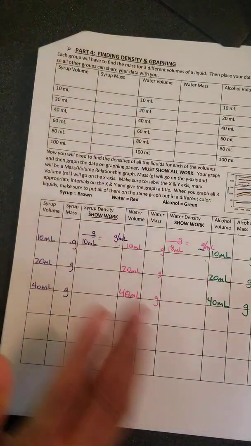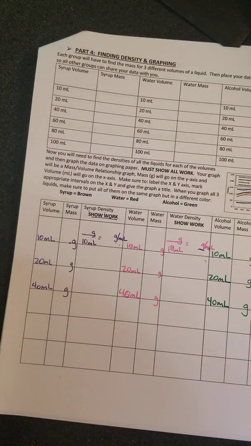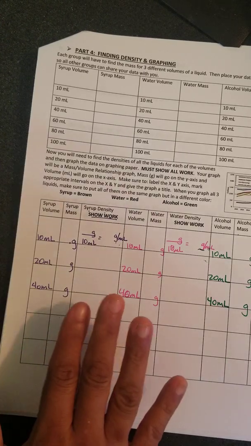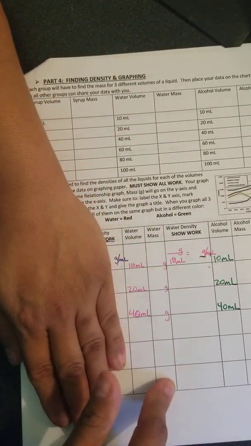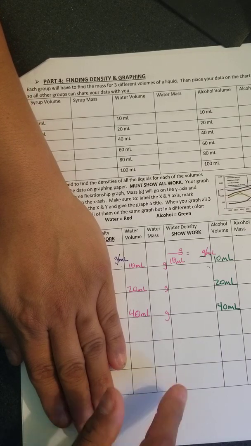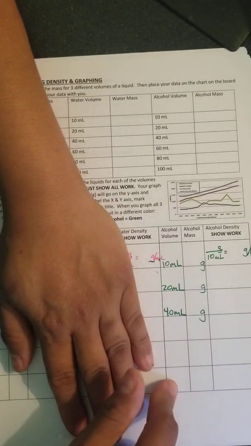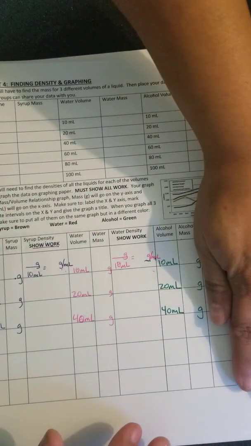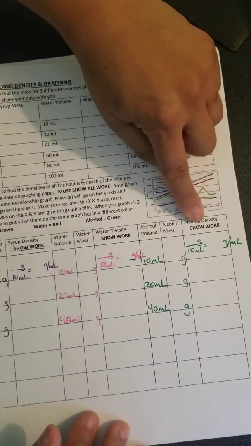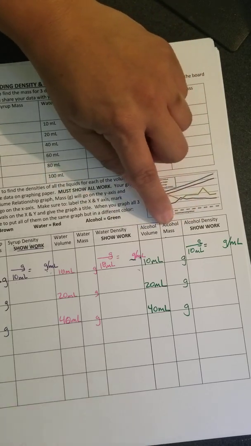Okay? You're going to do that, and then from here you're going to use the volume and the mass numbers to do your graph. It's going to be in brown for your line. The volume and the mass to do your graph, it's going to be red. And then the volume and the mass on your graph, and it's going to be in green. You are not going to graph the densities. You're going to graph the volume and the mass.